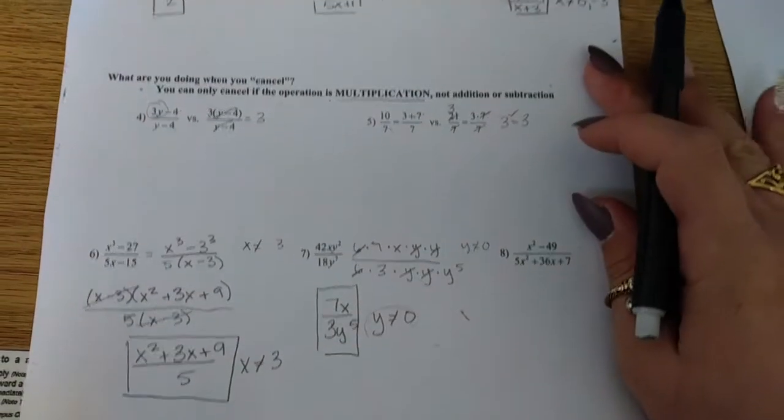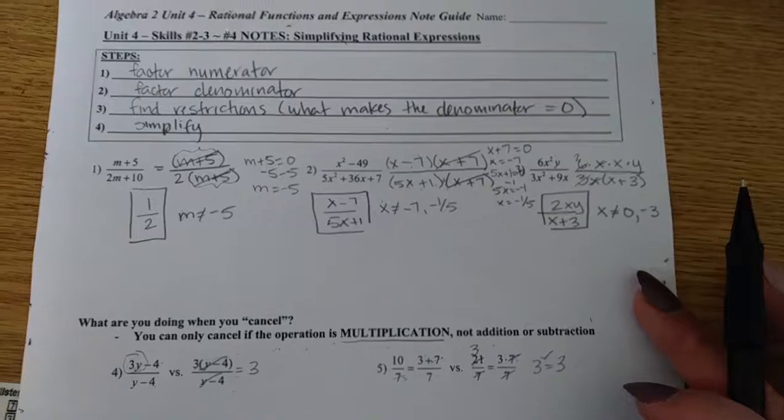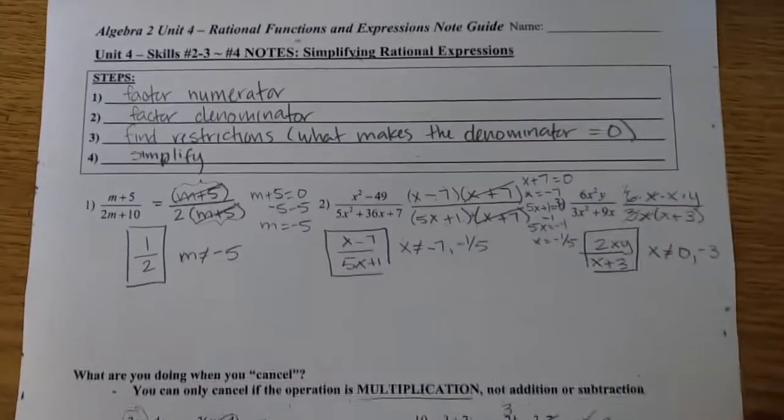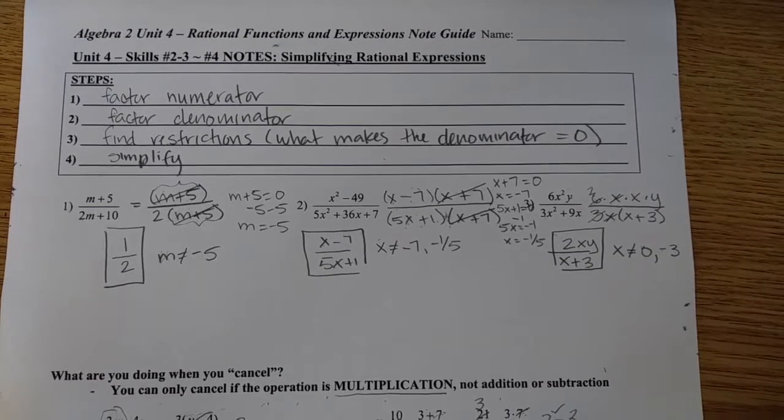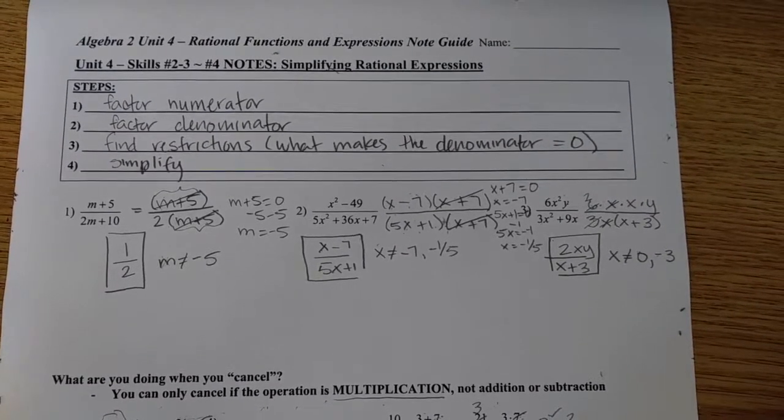What else? Just remember the steps and you'll be fine. Factor the numerator, factor the denominator, find your restrictions, and simplify. I hope this was simple enough.